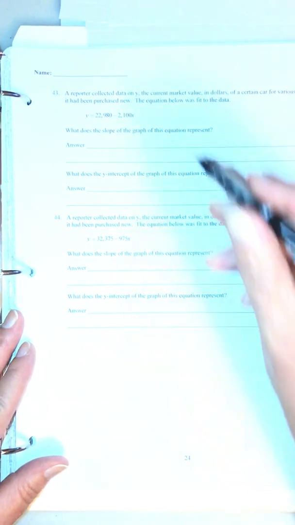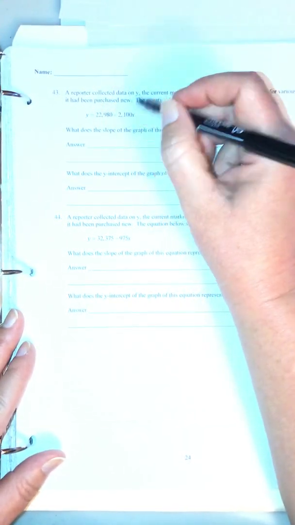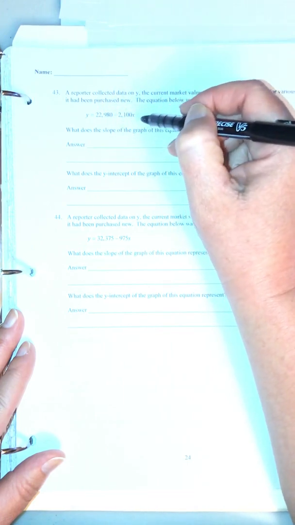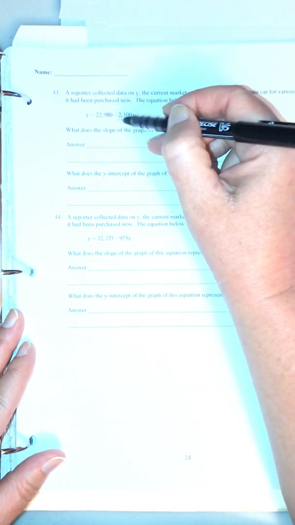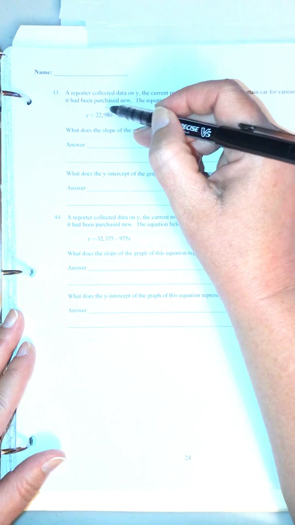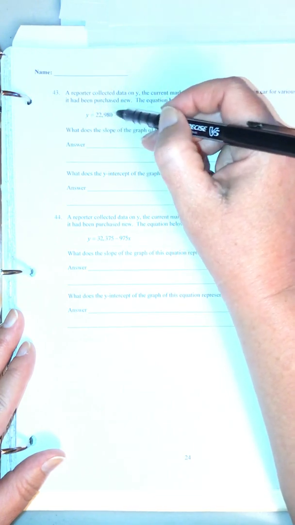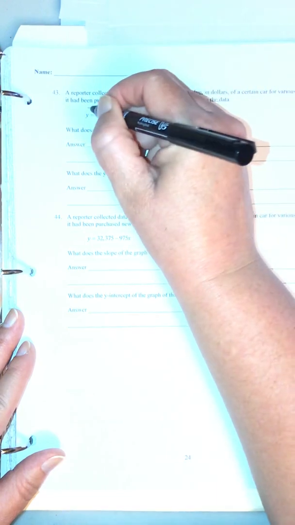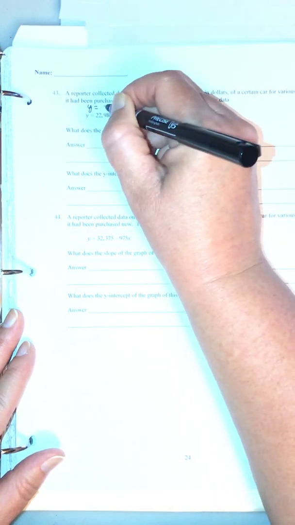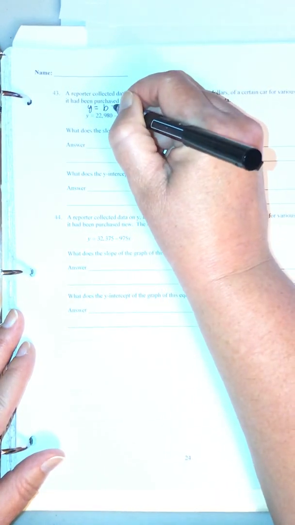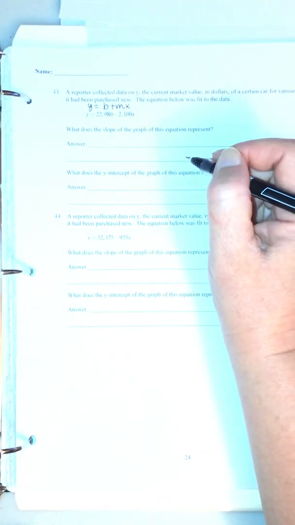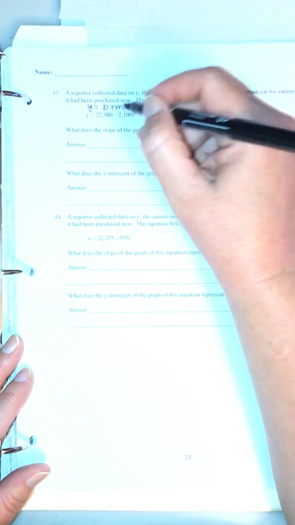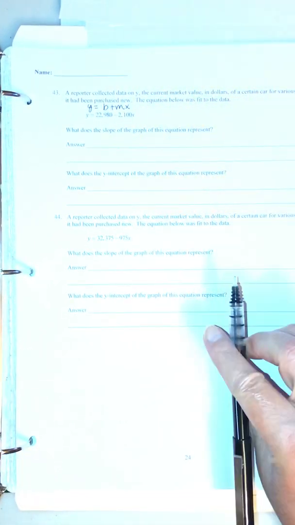Okay, so immediately I notice that this is written backwards, okay? We have our rate of change multiplied by the independent variable here, and we have our initial value b here, okay? So I'm going to just make sure you understand this is y equals b plus mx, okay? They're switched around. And in this case, m is negative 2,100.